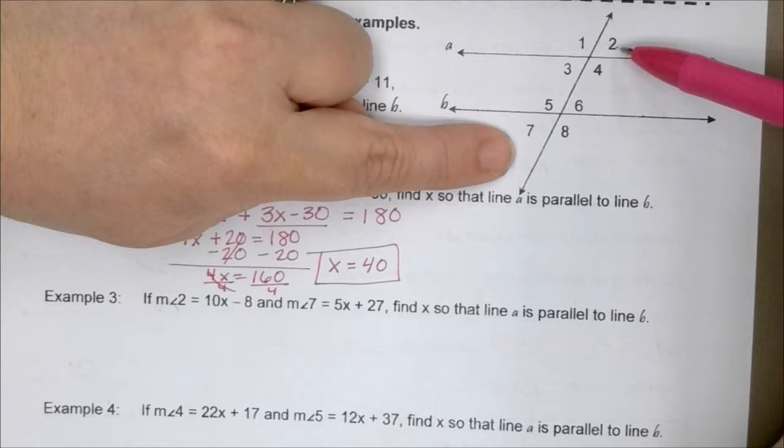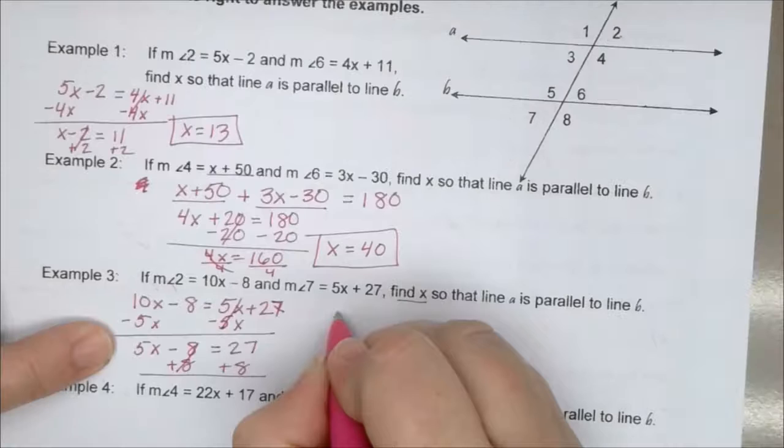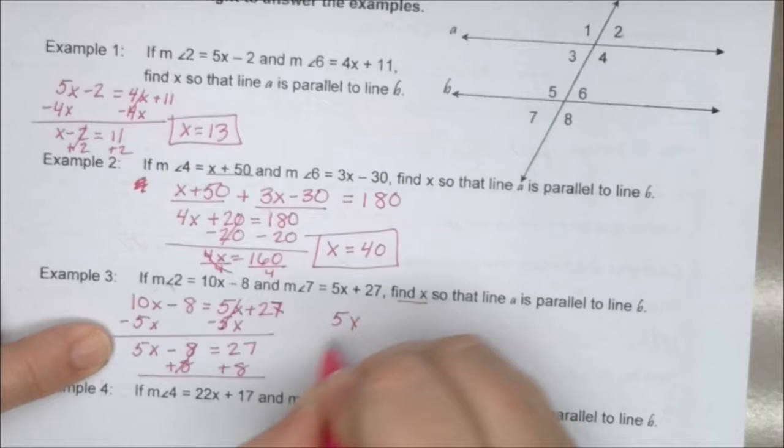So I'm going to subtract 12x. 22 minus 12 is 10x. Plus 17 equals 37. I'm going to subtract 17 from both sides, and that gives me 10x is equal to 20. Divide by 10, and x equals 2. Again, that means if x equals 2, angles 4 and 5 are congruent, making alternate interior angles congruent, and if alternate interior angles are congruent, you can conclude that lines A and B are parallel. Okay?